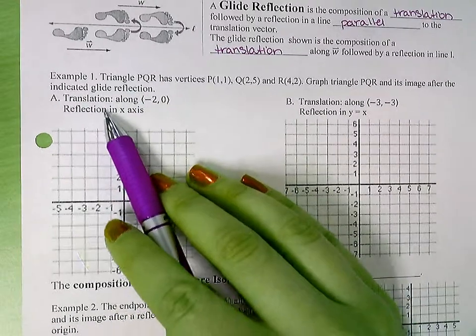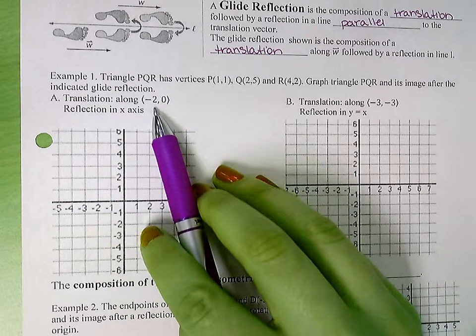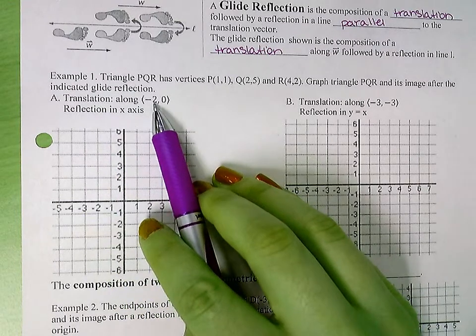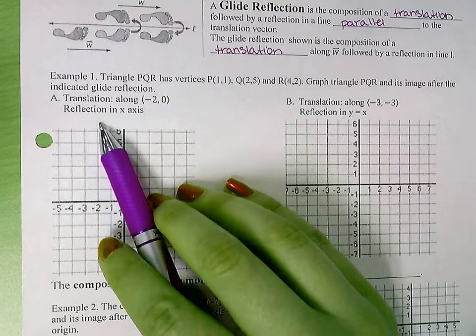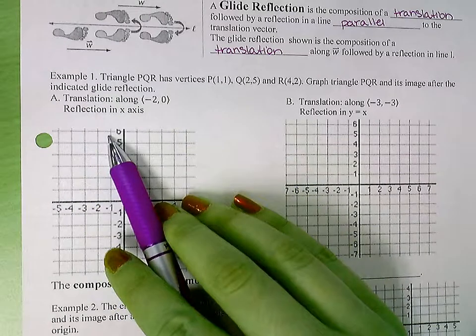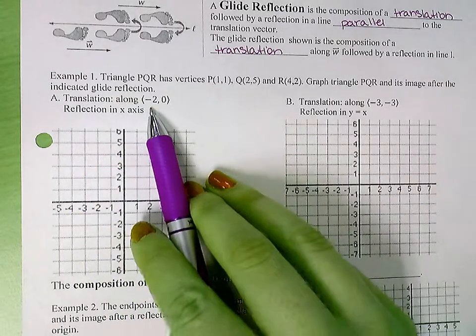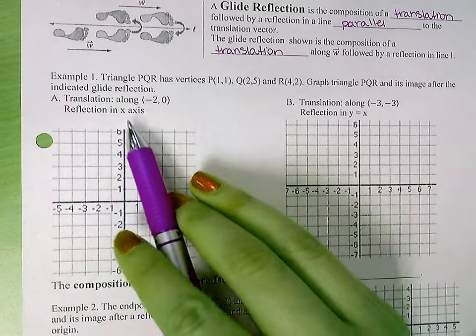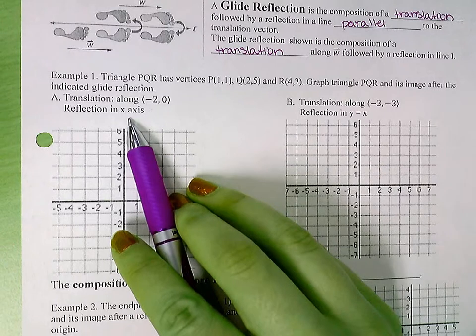In our directions, the first thing stated is what you're going to do first. Don't read from the bottom up, read from the top down. The first thing listed is what you do first, followed by the second thing listed.